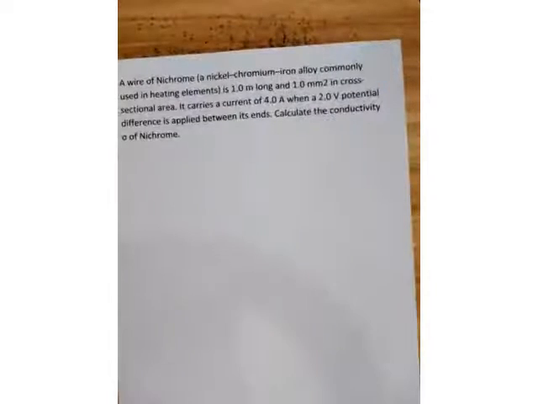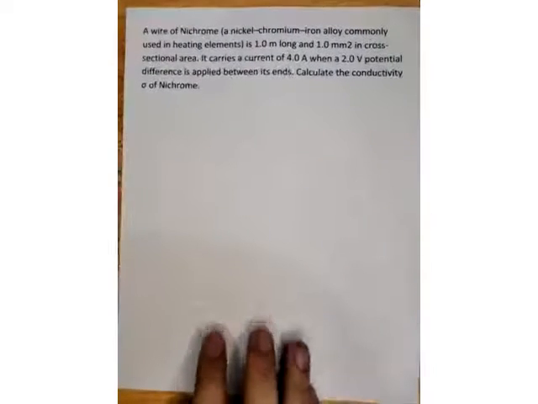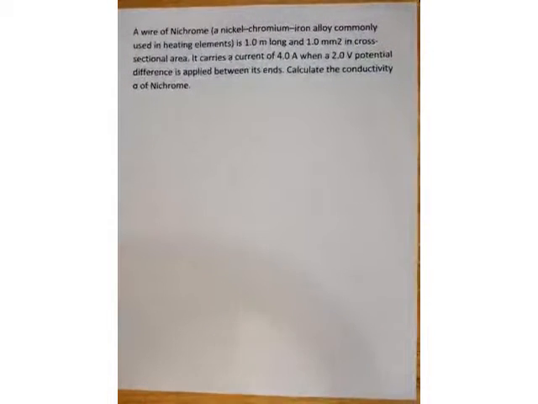Ayan. So a wire of nichrome, 1 meter long and 1 millimeter squared in cross-sectional area. It carries a current of 4 amperes when a 2-volt potential difference is applied between its ends. Calculate the conductivity of nichrome. Ayan.